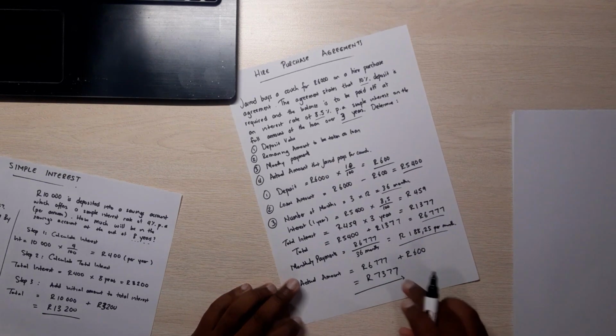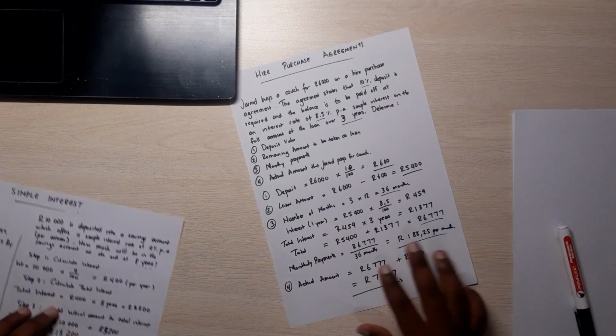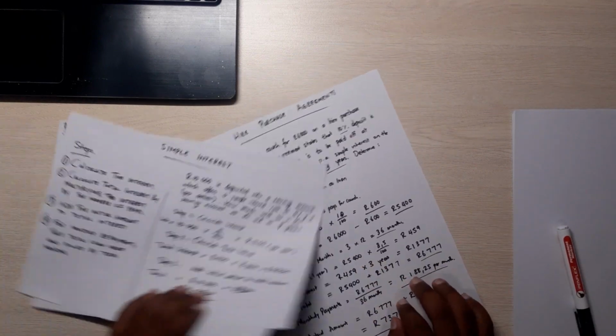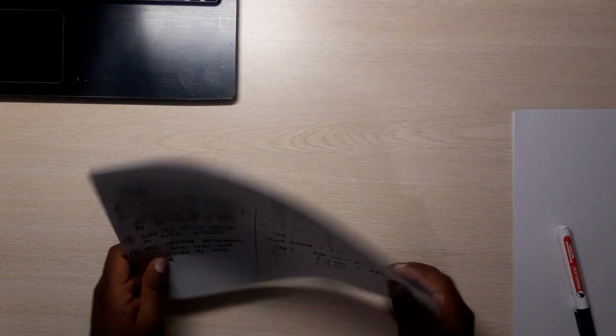So Jared pays 7,377 for his couch, over 3 years. Right? That is your hire purchase agreement. This is basic simple interest, the same format as simple interest. Practice, and you have to grade it.